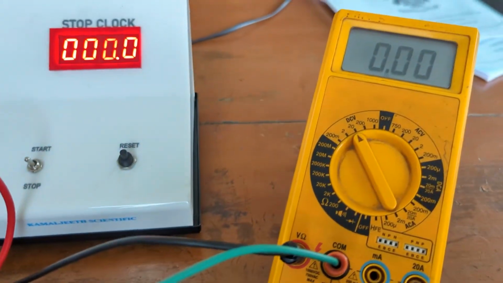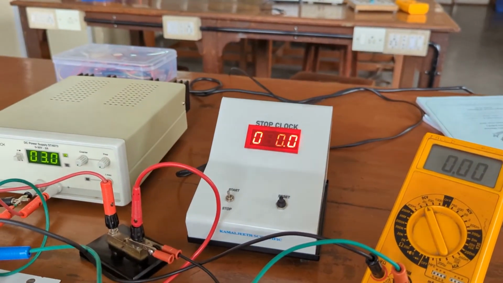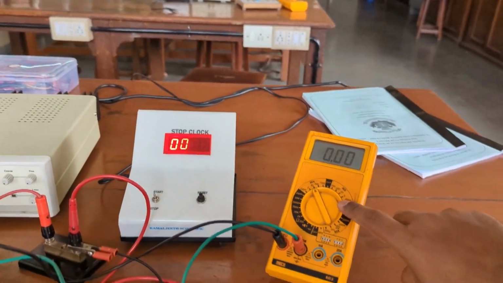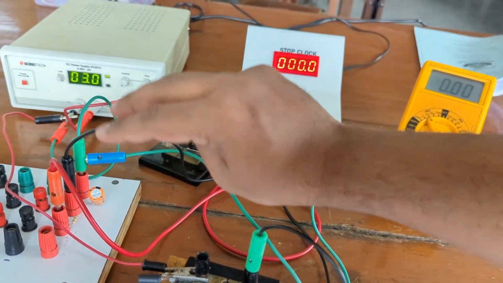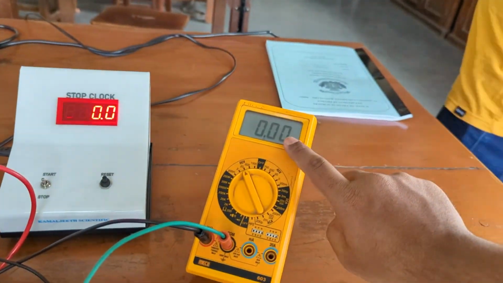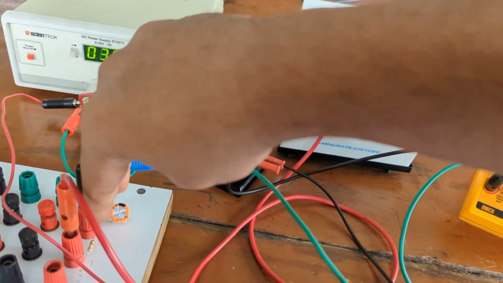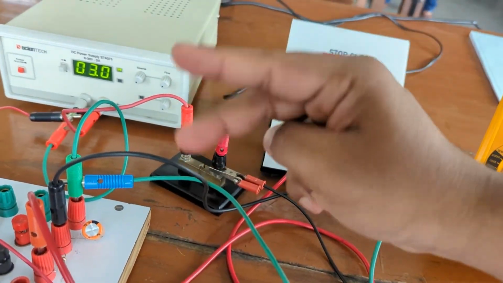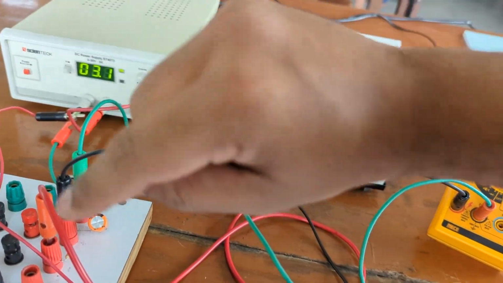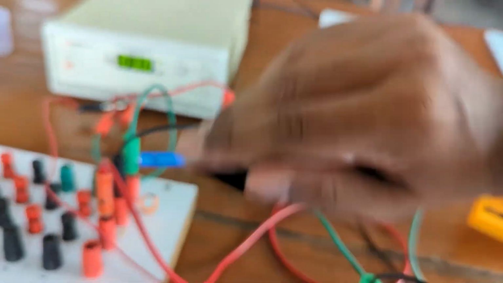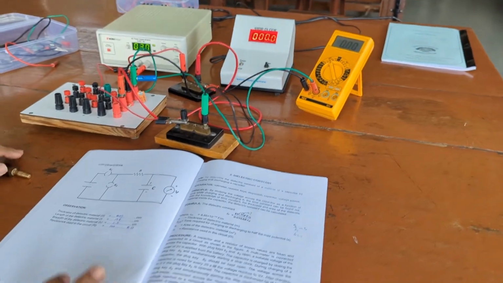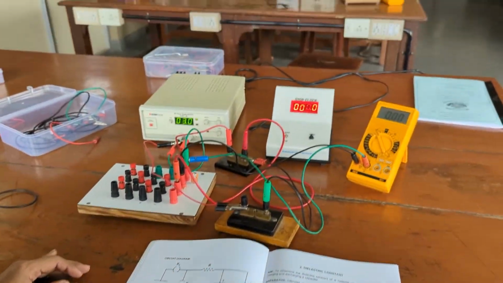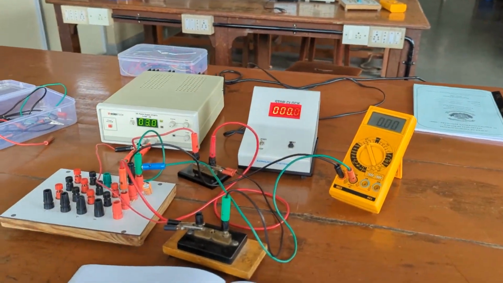Look at that, it becomes 0. The explanation is that this voltmeter is connected across the capacitor, right? If there is a potential difference across the capacitor, the voltmeter will show a reading. By connecting the two ends, we are shorting it, so whatever potential difference is there, charge will flow and all the potential difference will be gone. That's why it's 0. And these are the things you should do before starting the experiment.